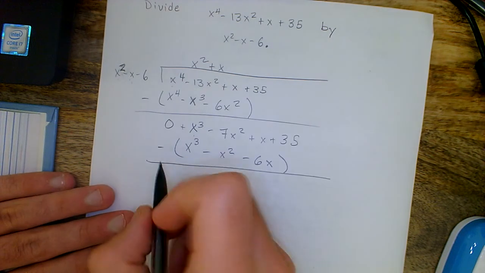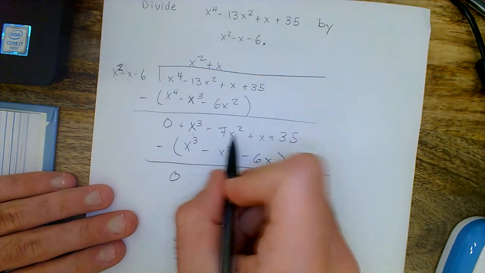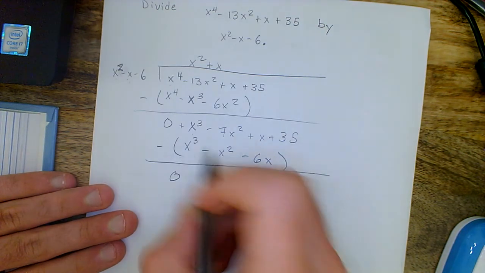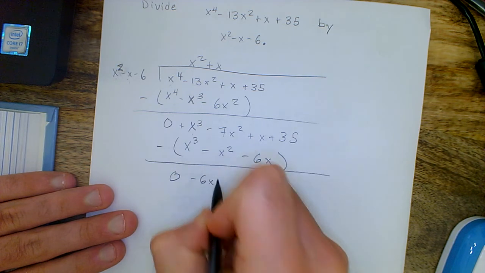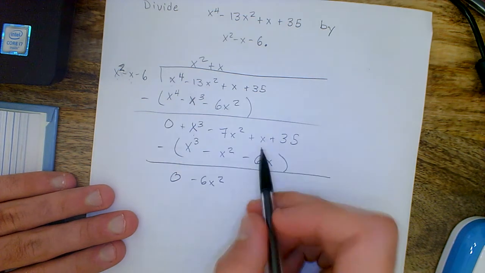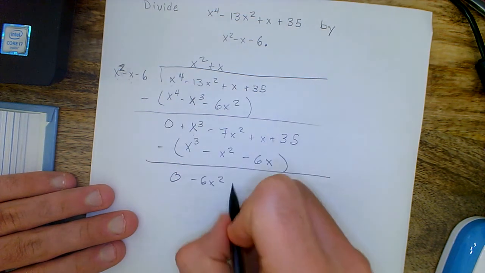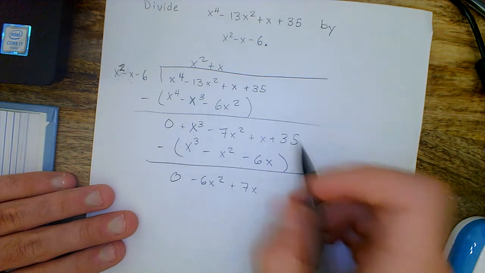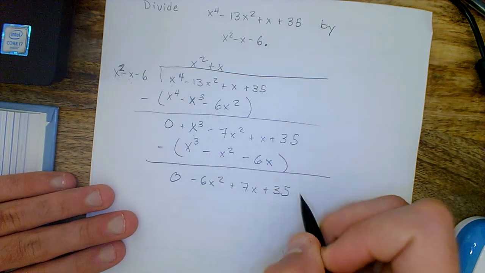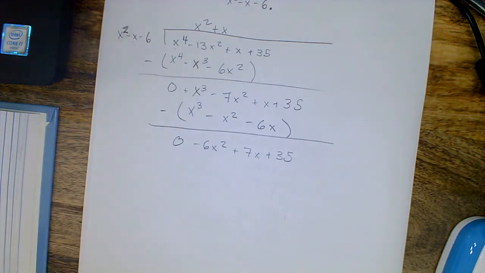We subtract that off. So we would get 0. Negative 7x squared minus negative x squared is negative 6x squared. x minus negative 6x is plus 7x, and then we have a plus 35 left over.